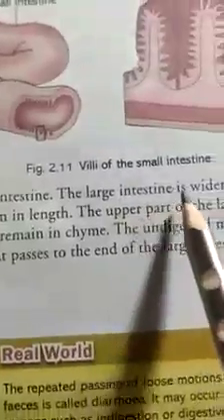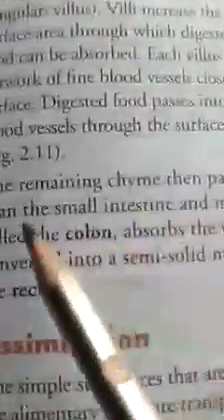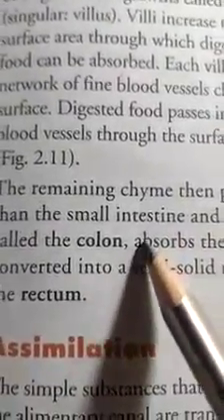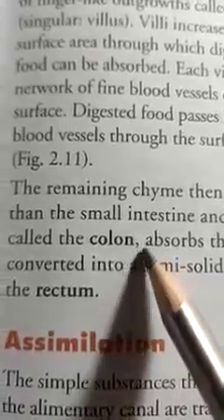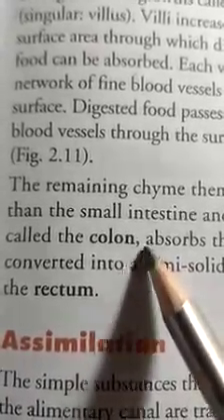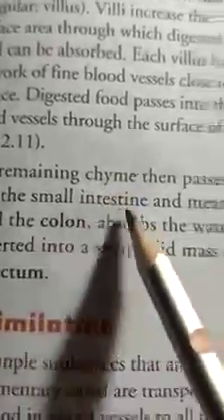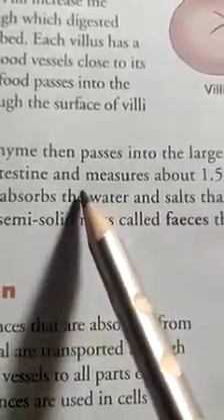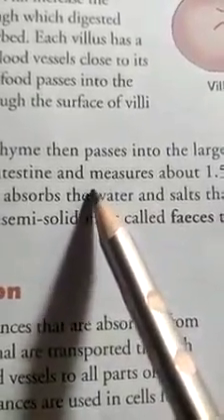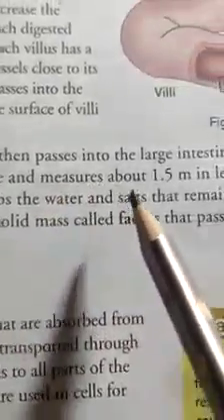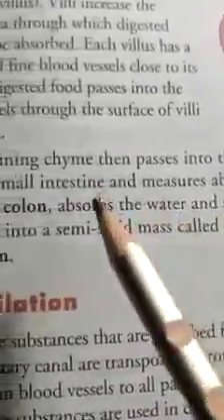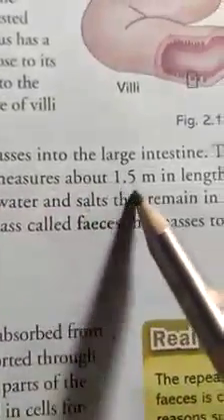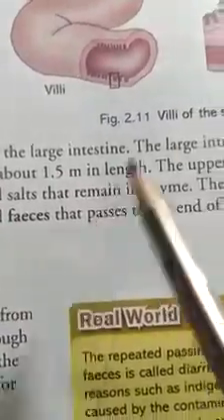The large intestine is wider and shorter than the small intestine. Dear student, food that remains undigested and unabsorbed passes from the small intestine to the large intestine, which is wider and shorter than the small intestine. Dear student, it is about 1.5 meters long. Let's read. The large intestine measures about 1.5 meters in length.